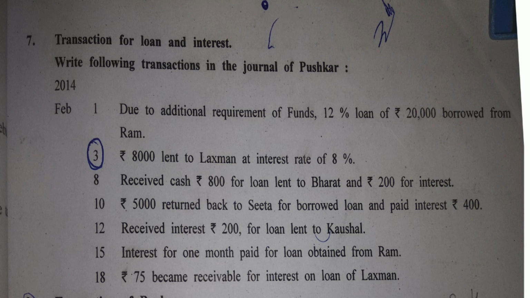So the journal entry for this is firstly cash comes in. Cash account debit 1,000 to Bharat's loan account 800 to loan interest account rupees 200. Why is interest credited here? Because interest is an income. Cash is received.